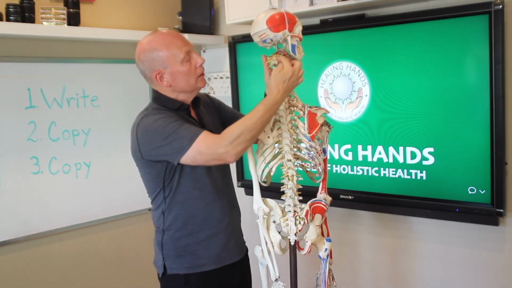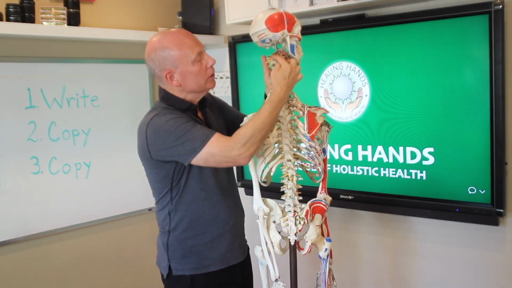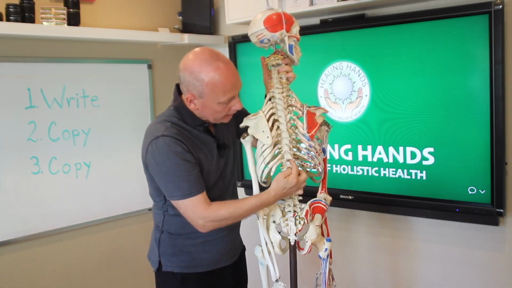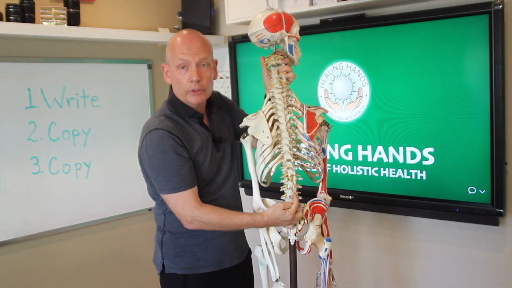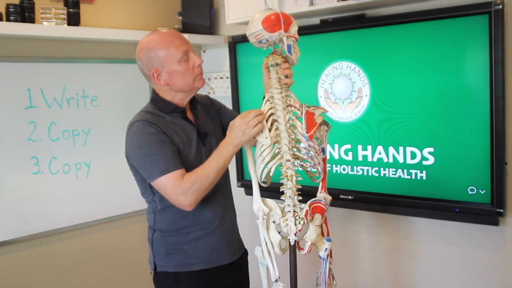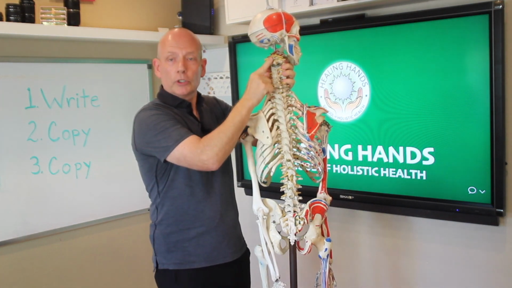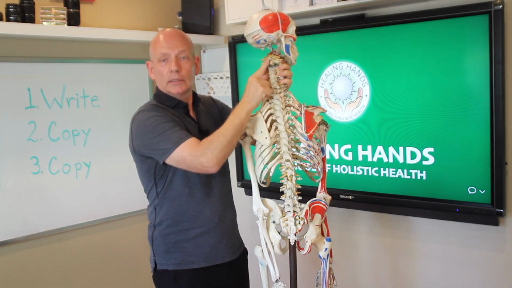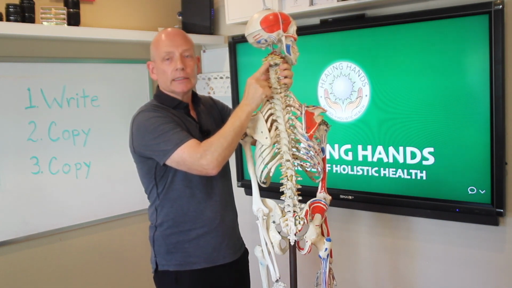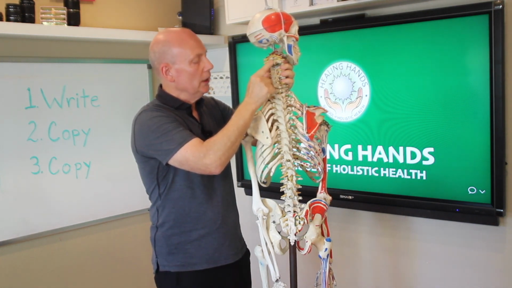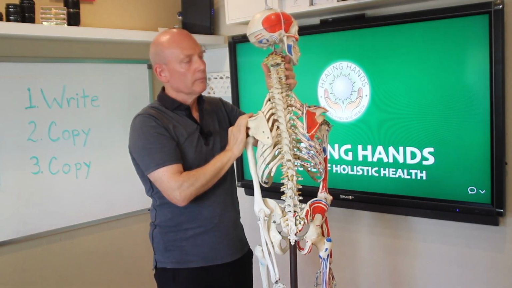So we know that each one of these is numbered, C1 through C7, T1 through T12, and L1 through L5. There are 2 vertebrae that actually have names. The top 2 vertebrae: C1 is atlas, C2 is axis. C1 atlas, C2 axis.